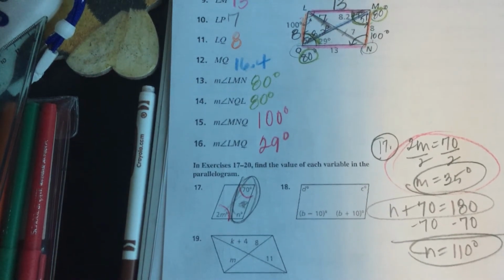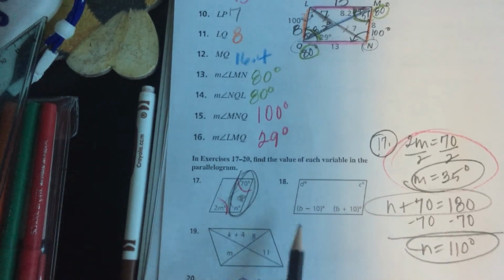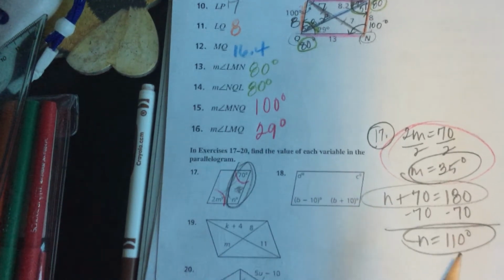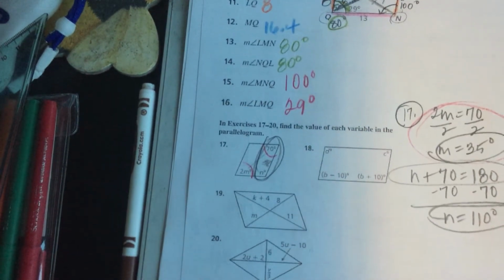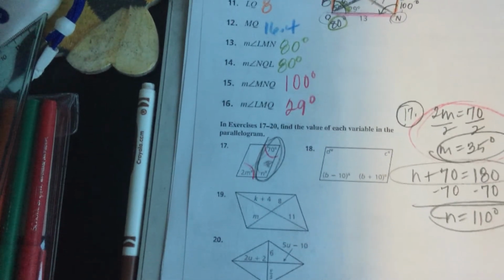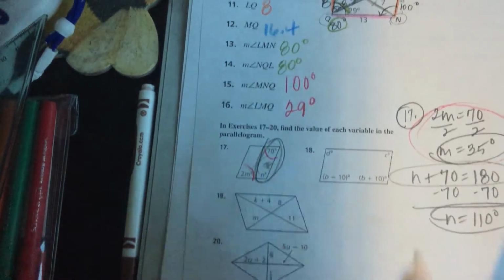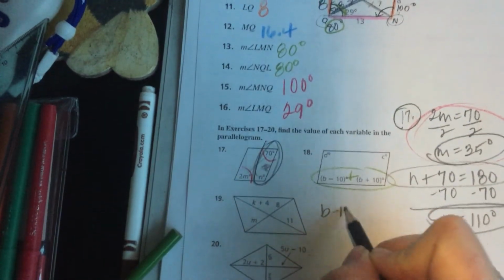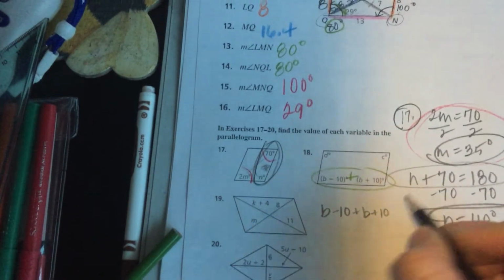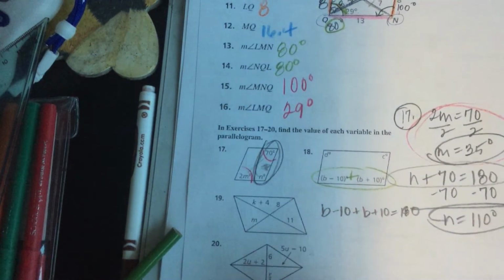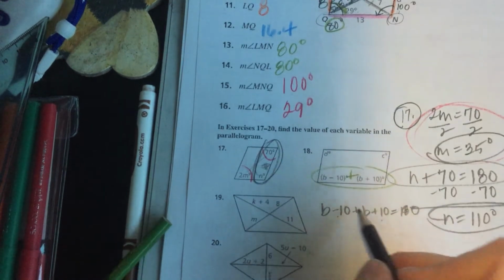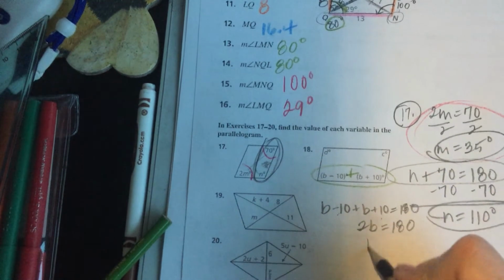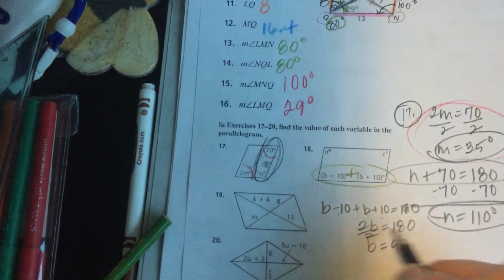Okay. Number 18. Only way to tackle 18. This one's a little bit tricky because you've got the B's, the C's, and isn't there even a D in there? Yeah, there is. B, C, and D. I'm going to have to start out by solving for the B. And the way that I have to solve for the B is that whole idea that next two angles add to 180. So B minus 10 plus B plus 10 is going to be 180. And the minus 10 plus 10 will cancel out. Negative 10 plus 10 is 0. So 2B is equal to 180. So B is equal to 90.